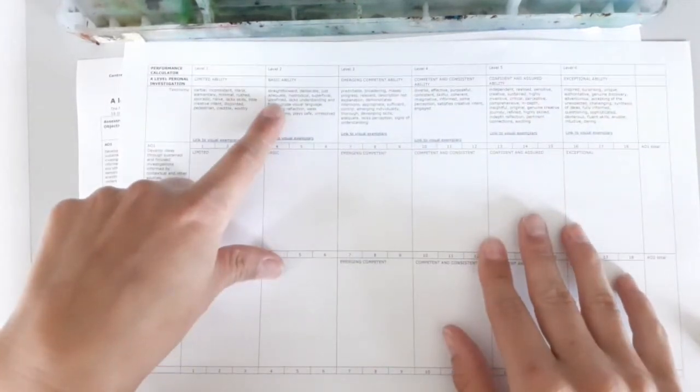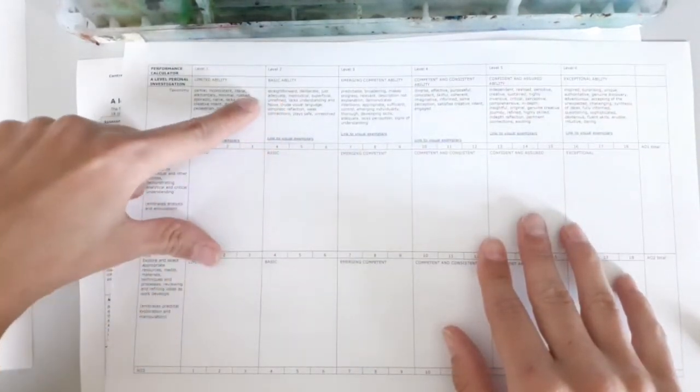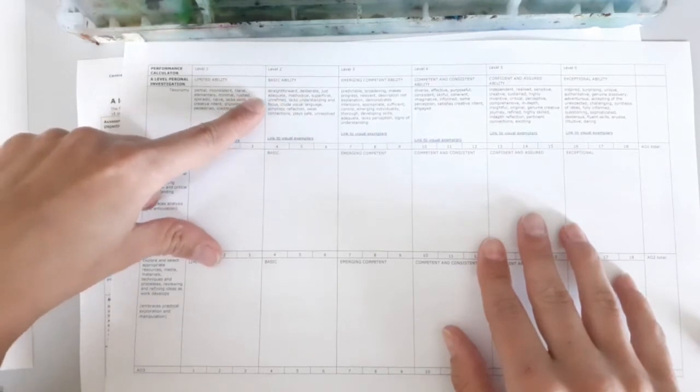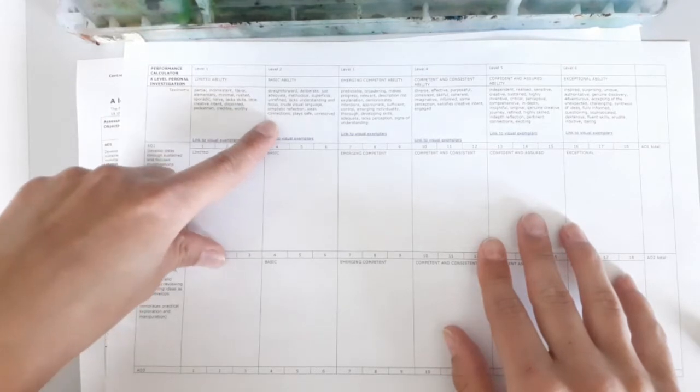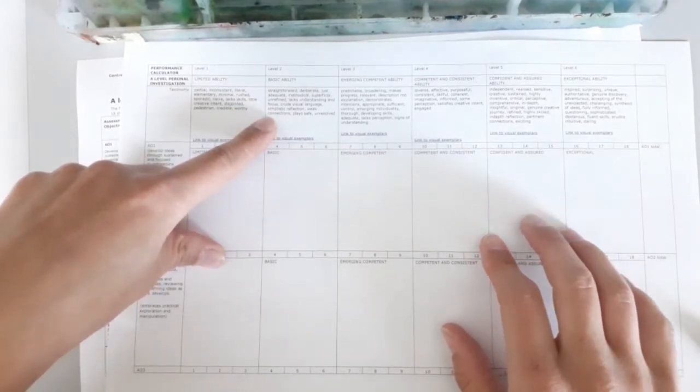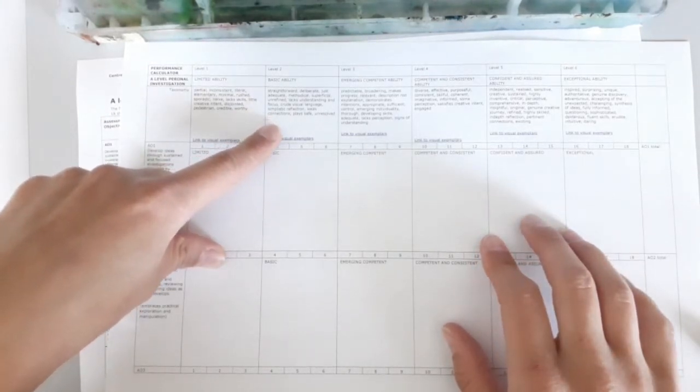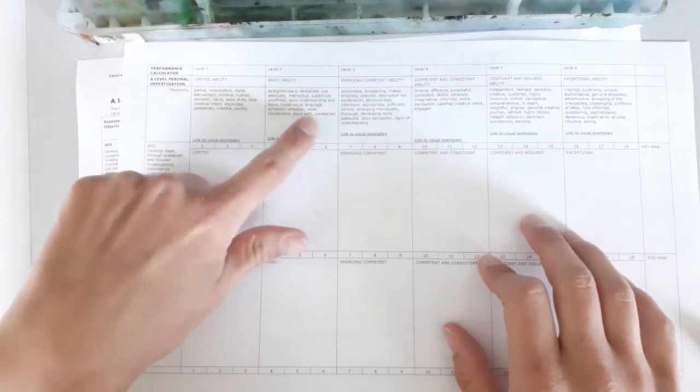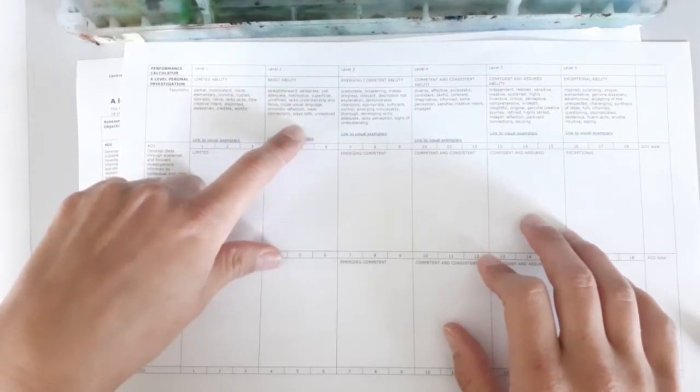So basic ability, you might use words to describe that, such as straightforward, deliberate, just adequate, methodical, superficial, unrefined, lacks understanding and focus. So you can tell that those are slightly on the negative side.